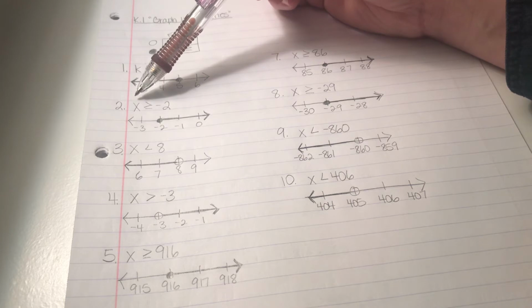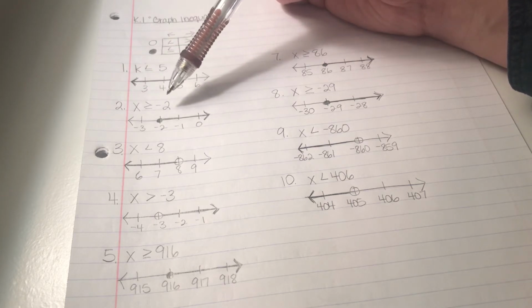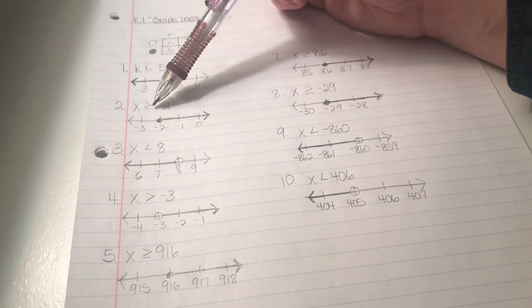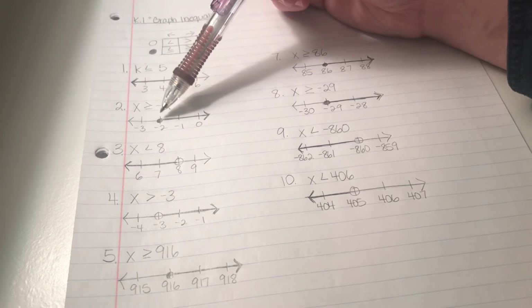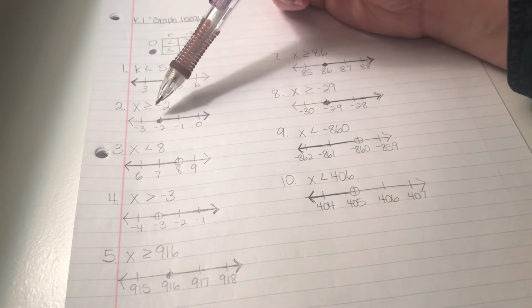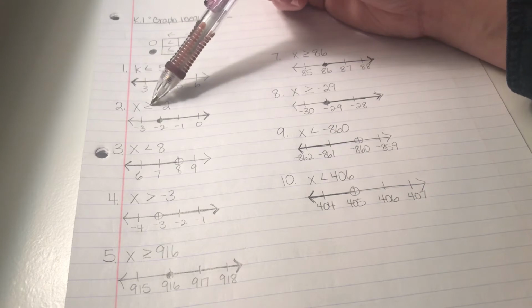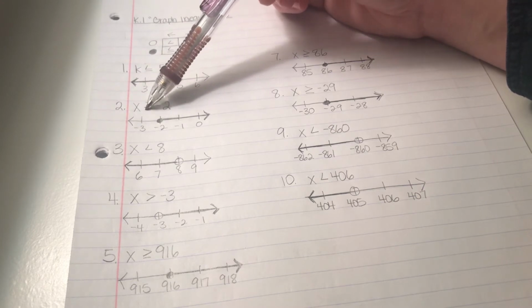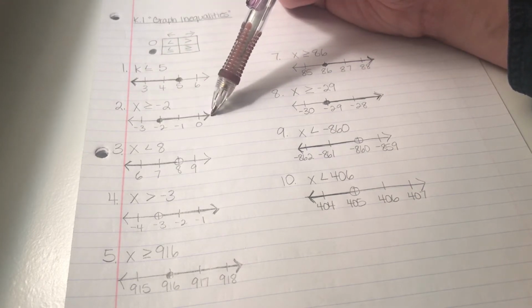So for number 2, you have x is greater than or equal to -2. Again, since we have that little equal sign included, it's going to get a closed-in dot. But this time, it's all numbers that are greater than or equal to, so it's pointing in this direction. So you're going to color in the line this way.